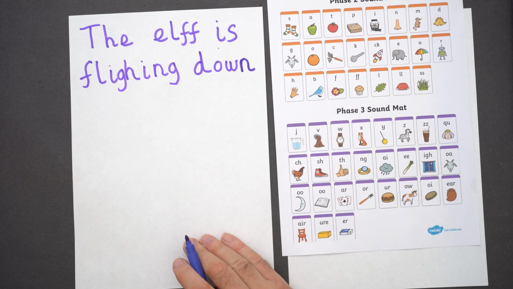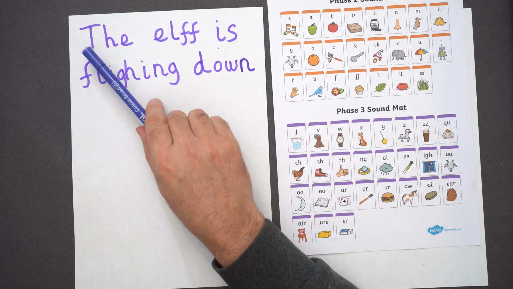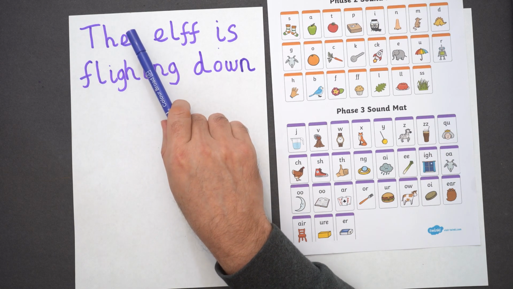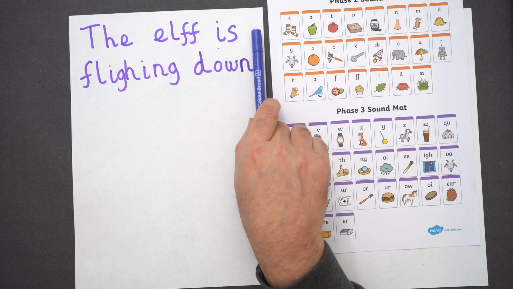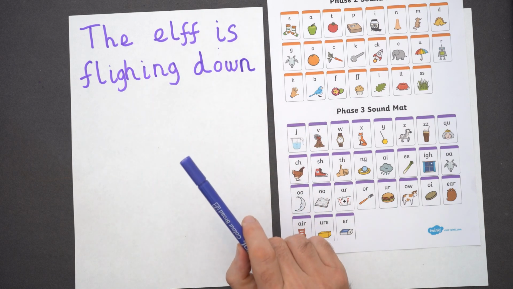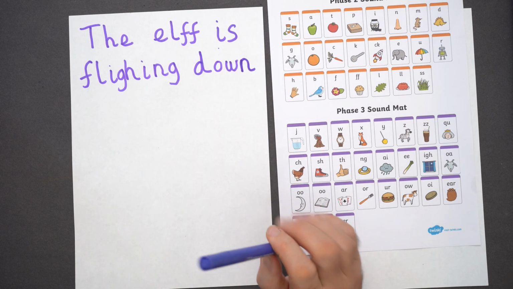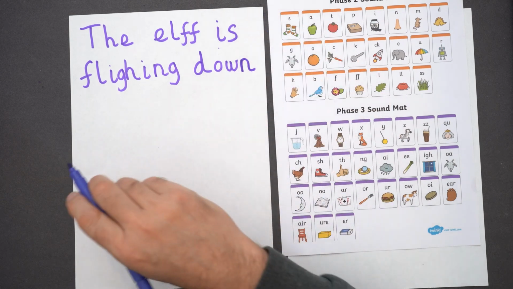Once they finish the sentence, remind them that we use a capital letter. Did you use a capital letter? Did you put spaces between your words? Did you put a full stop? Oh no, where did you put the full stop? They might say there. Let's read it.